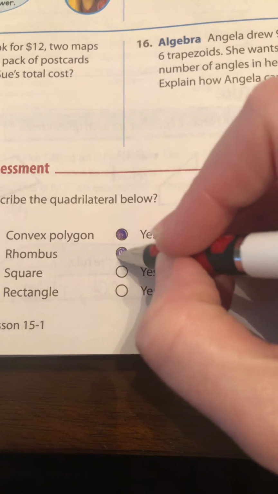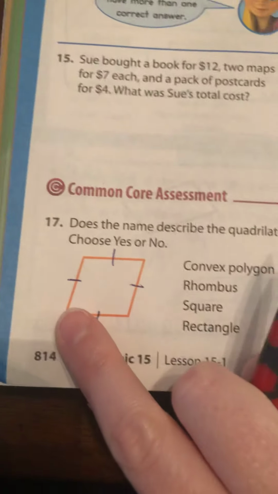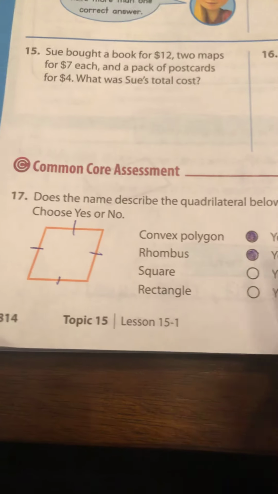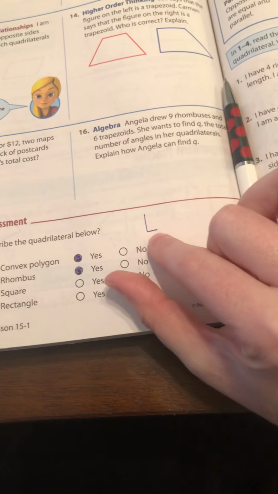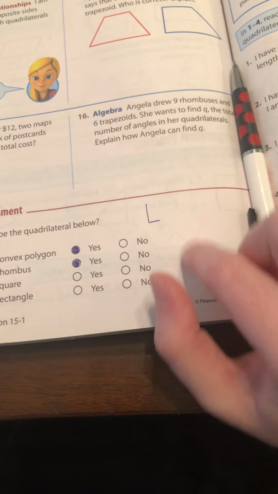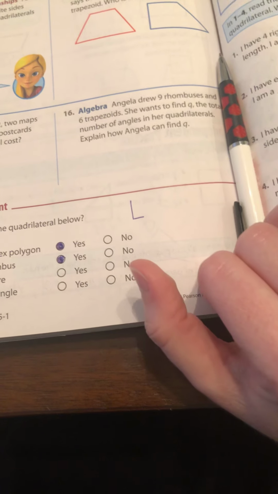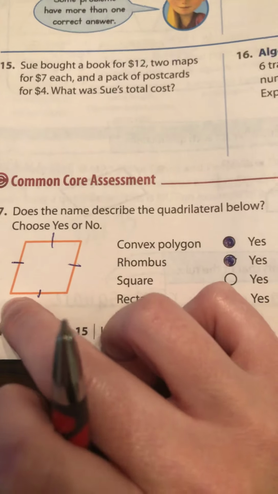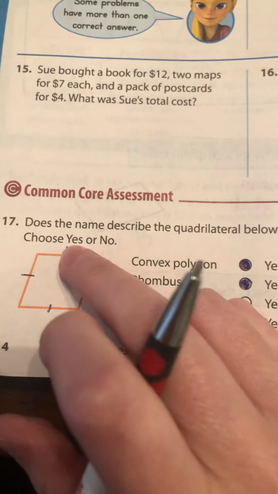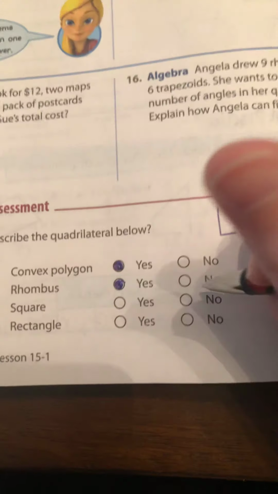A rhombus. All 4 sides are equal. He's slanty. Yes. But is he a square? Okay, so a square is going to have those 4 L's. Okay, straight down and straight across. If you can make an L and it's straight down and straight across, like you would be drawing with a ruler, then it would be a square. But it looks like this is a little bit smaller than that. And then you have some 7s on here and not L's. So this is a no.